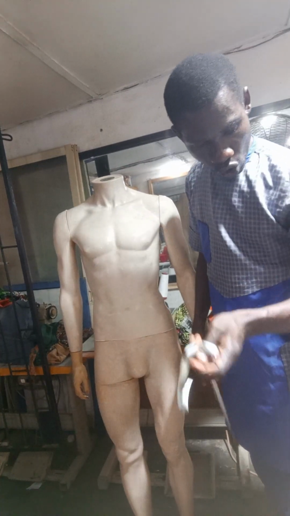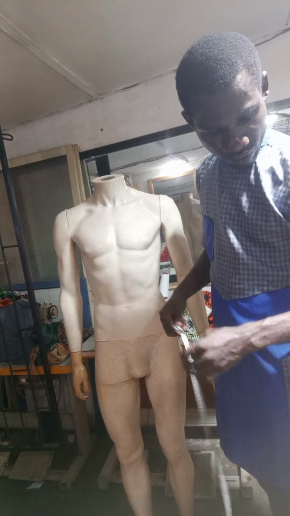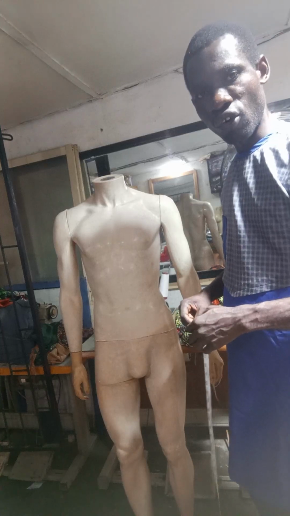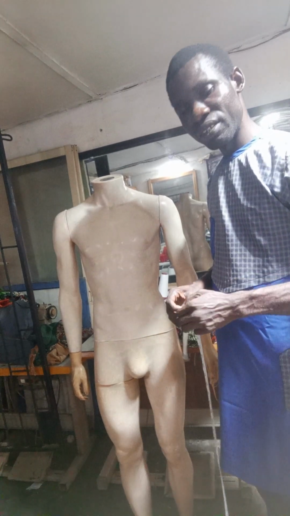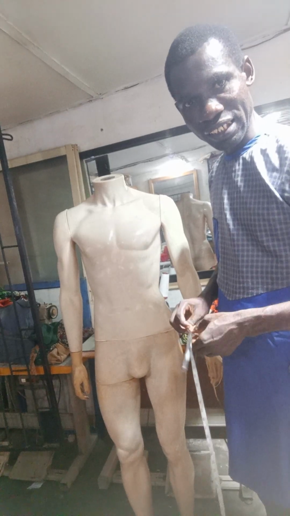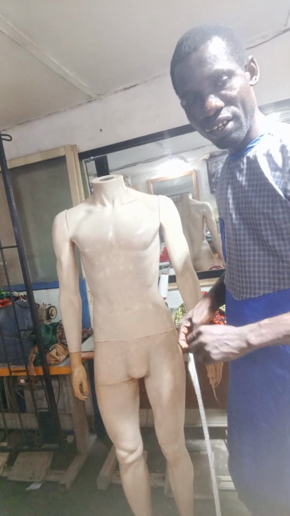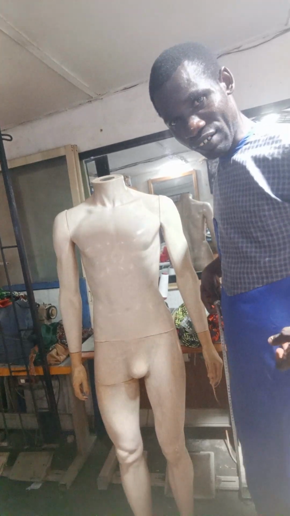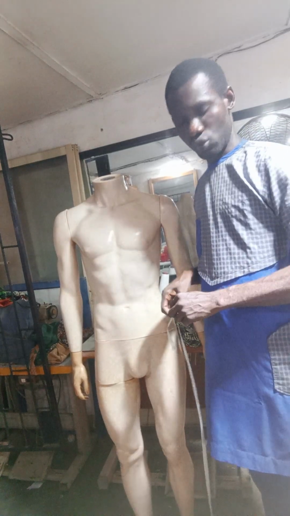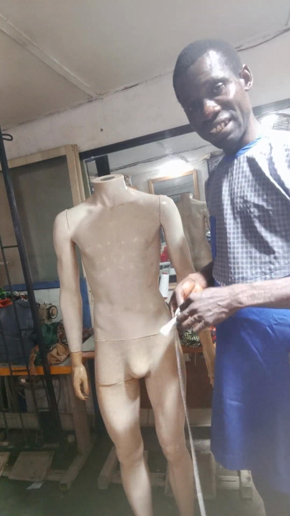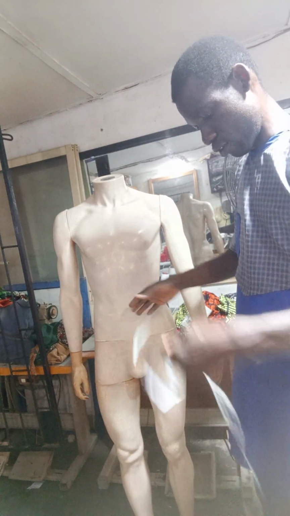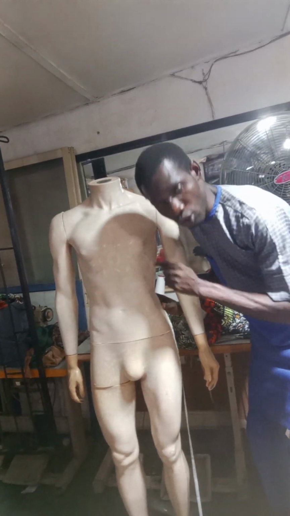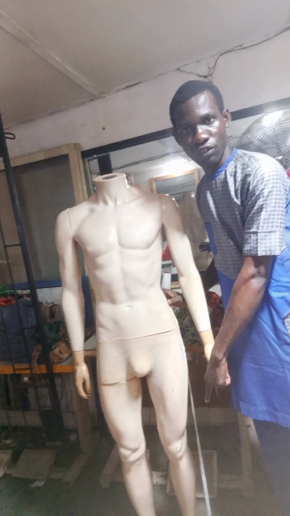Then we have your low waist to the floor length. In other words, if you are measuring a trouser or a skirt, what it simply means is from your natural waist, where your trouser or skirt is sitting, down to the floor. So you just put it from your natural waist at the side here, and stretch the tape rule down to the floor.